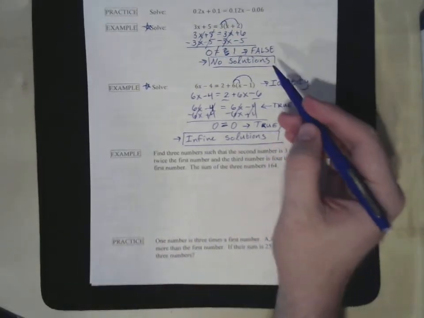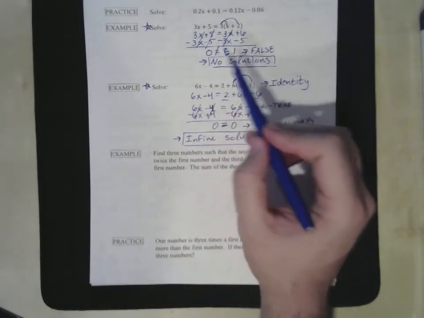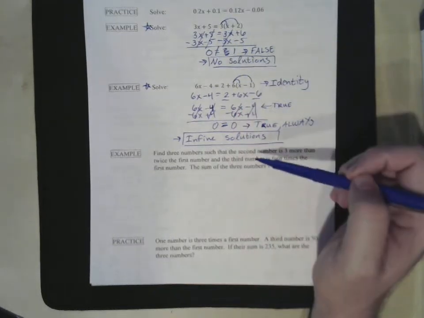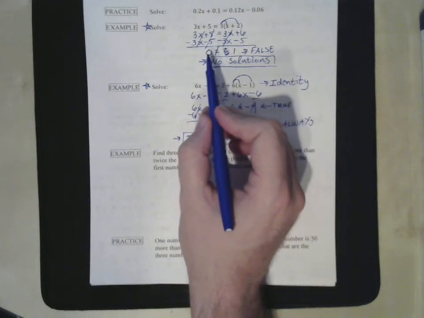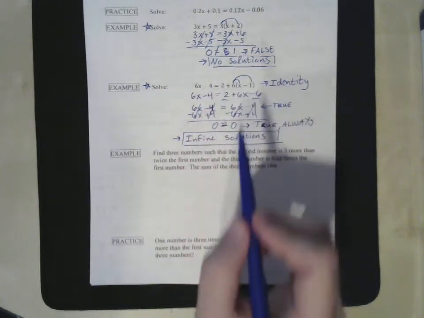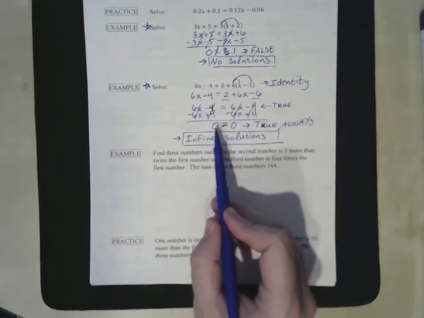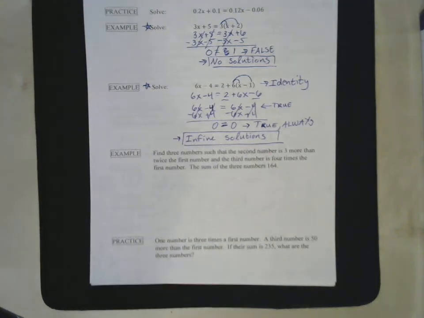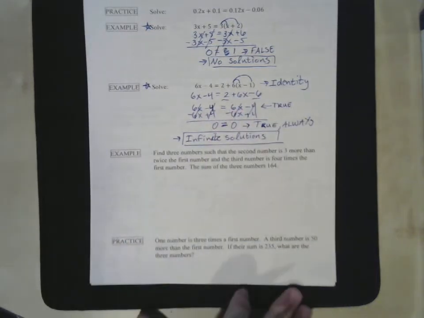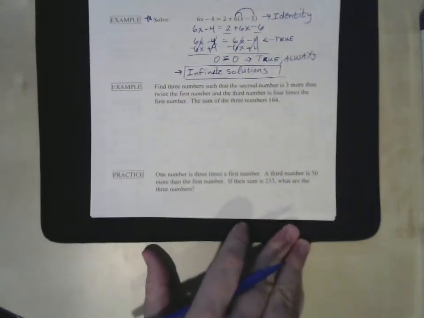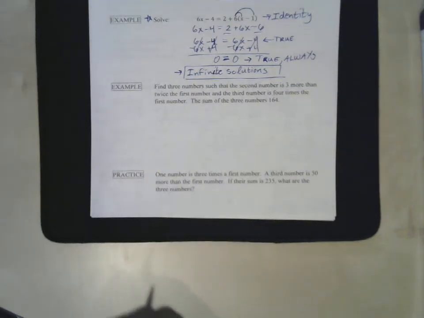And then this one here is a false statement. It is a no solution. So we want to be able to recognize these, and you'll always be able to recognize them by your final result. You'll have a false statement like 0 equals 1, or you'll have a true statement like 0 equals 0. Infinite solutions. Okay, so our final example here is an expression.